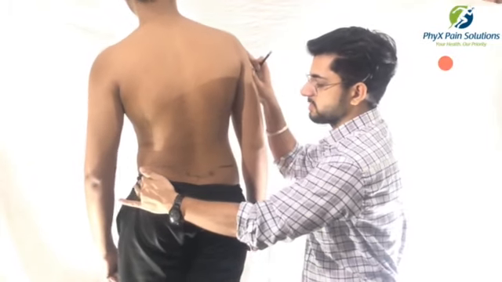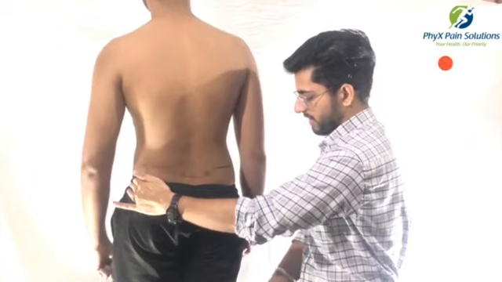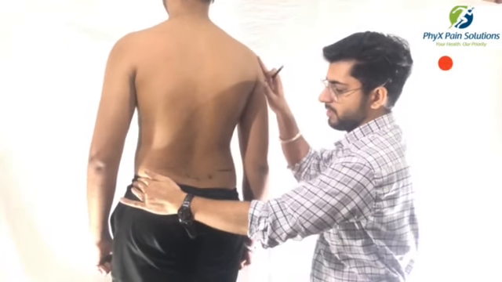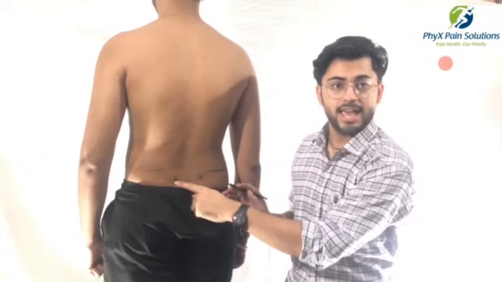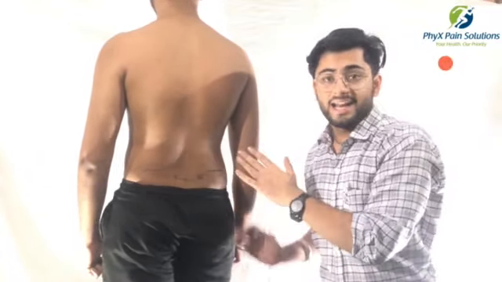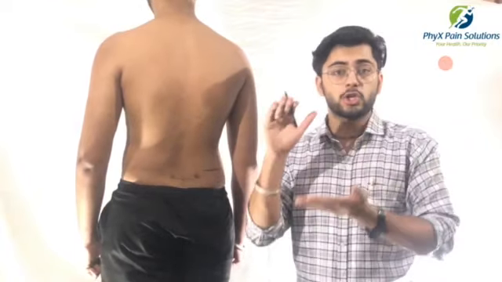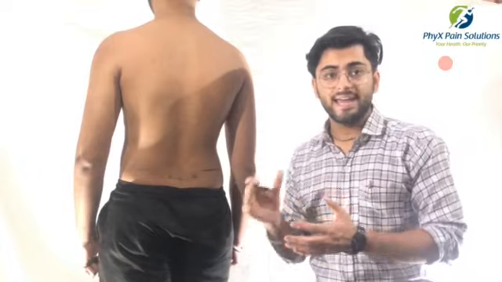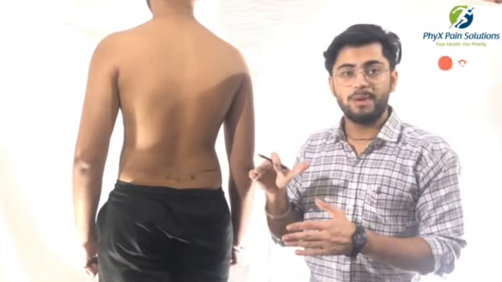So the patient is standing straight, and this one is a bit lower, right? So this is higher and the other PSIS is lower. That means the right leg of the patient might be shorter than the left leg. Because of the short leg, the patient was standing with a tilted pelvis.